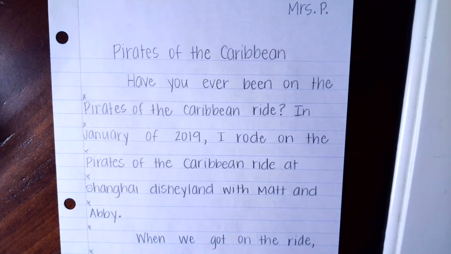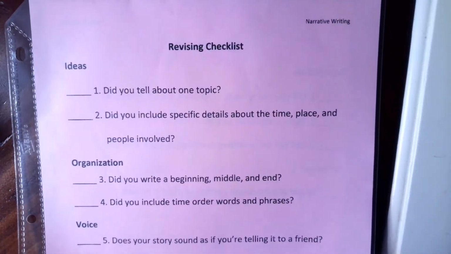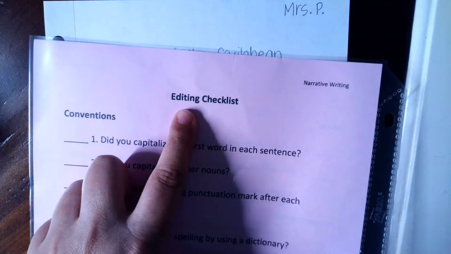Today we are going to edit and revise our rough drafts from yesterday. So you will need your rough draft. You will need this pink sheet that I sent home in your last distribution. On one side it says revising checklist, and on the other side it says editing checklist. It is in a plastic cover, so you can use a whiteboard marker.